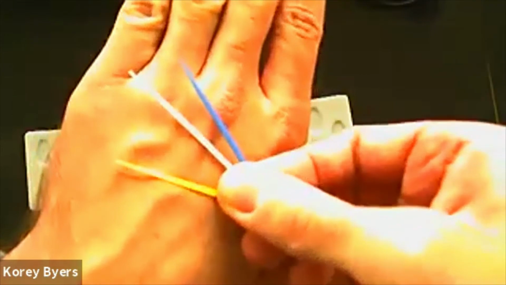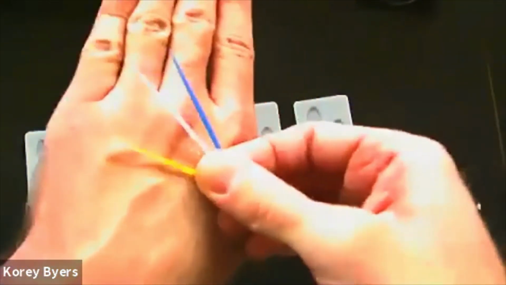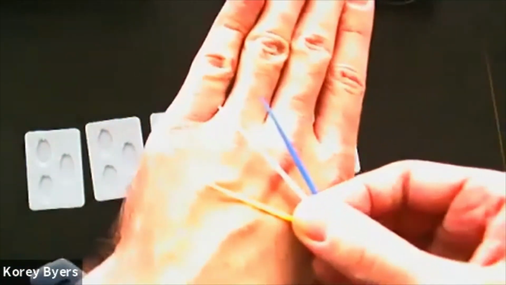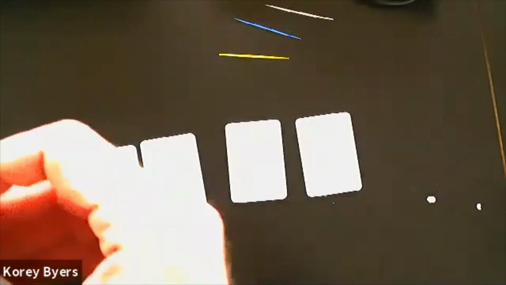3 toothpicks, a yellow, a white, and a blue. We are not throwing these away. They're plastic. We can reuse them every time. You may have to get a paper towel and wipe them off today, but we'll keep them. Some people already have a paper towel. There you go. You should also have 5 blood samples.